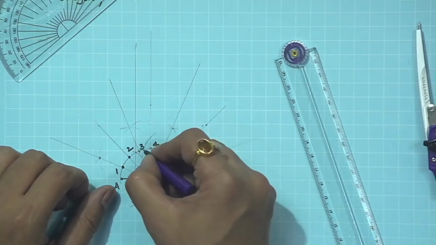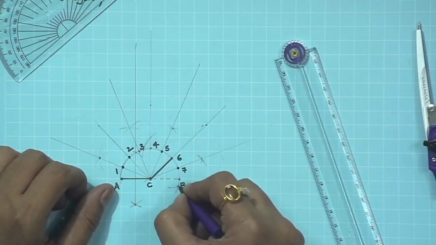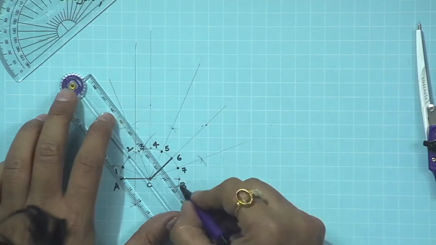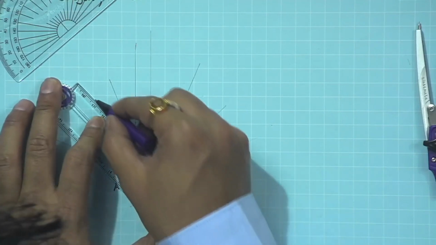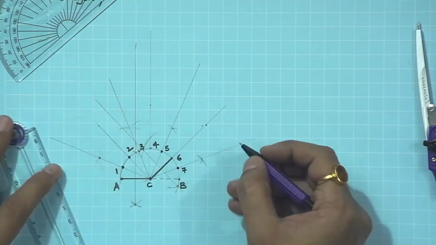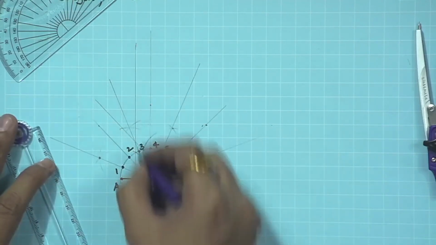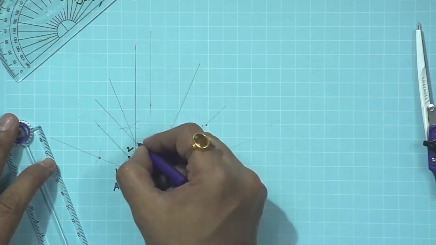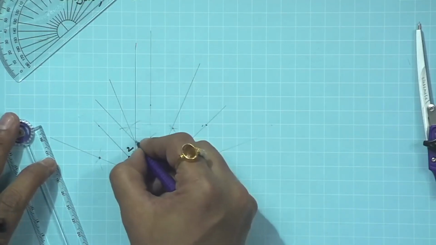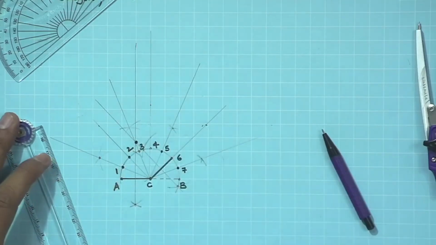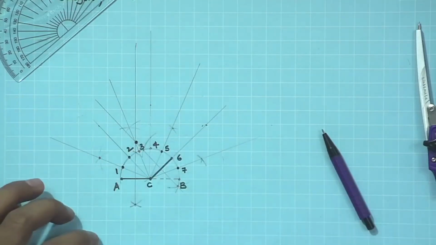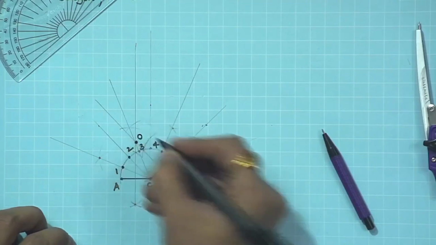So, this is the point through which we have to construct perpendicular bisector, use B and C, join them. So, one of the perpendicular bisector is this one, other one is this. So, both of them are intersecting here. So, locate this one as center. Name that center as O.